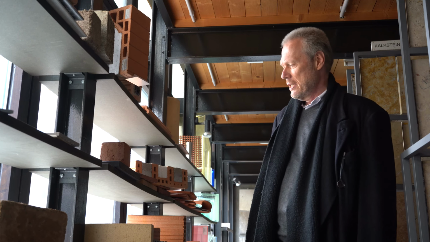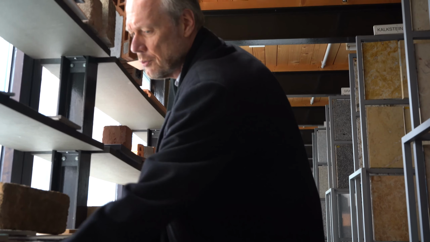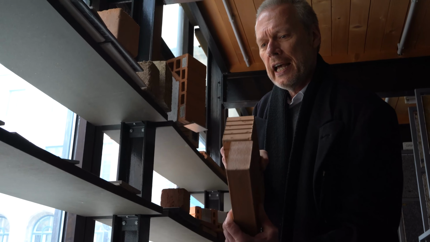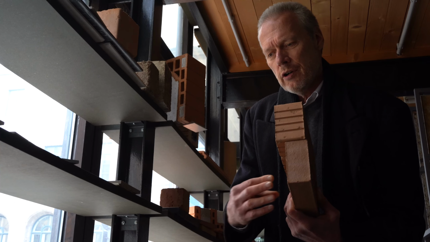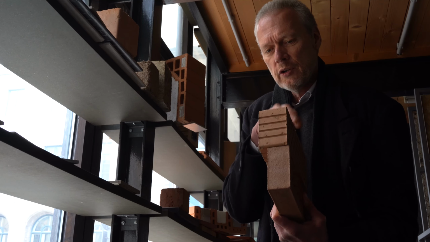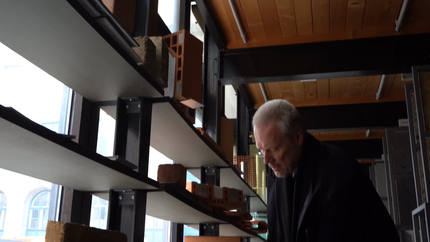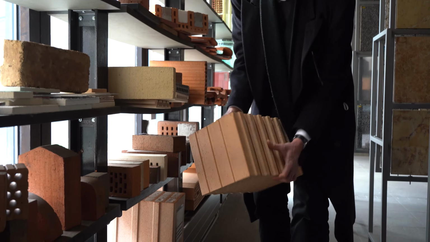So here I'm in our materials collection, and you can see that there are different bricks behind me. The one that I showed you here, we have a thin format, so they add up, and at 25 centimeters a wall out of the thin format brick and the normal format bricks would meet. So that's 25 centimeters.